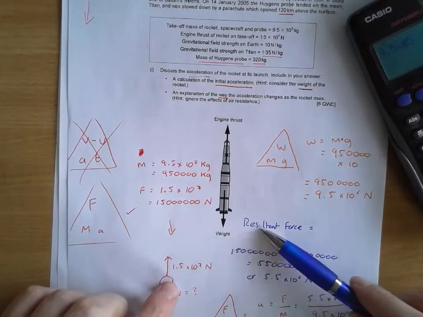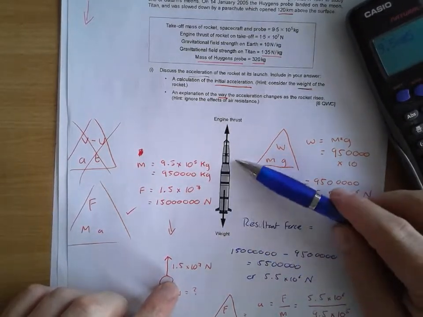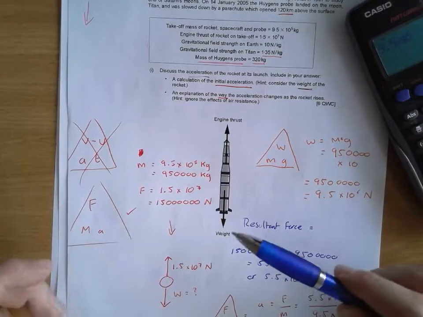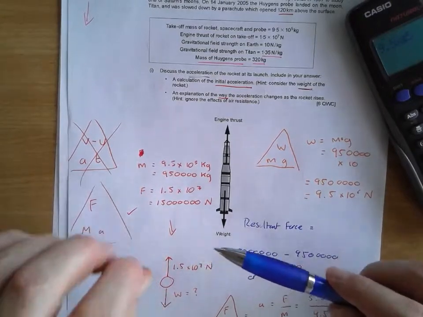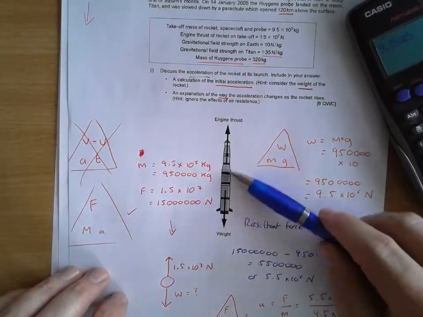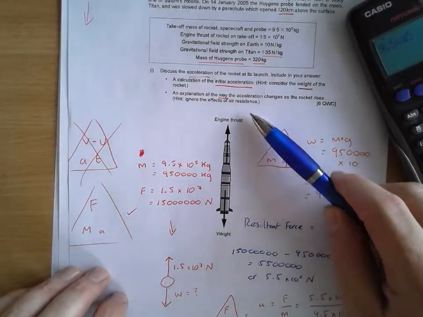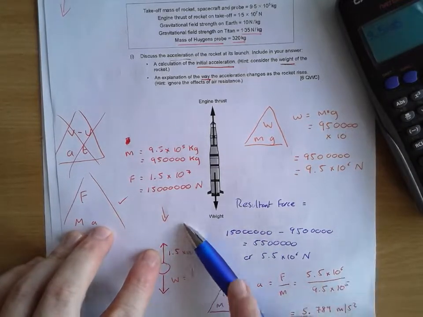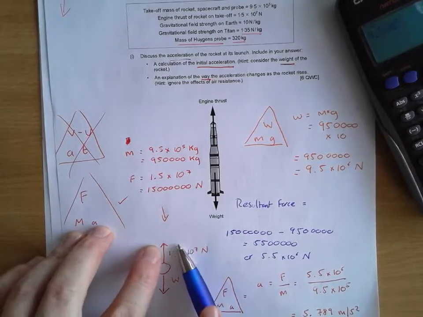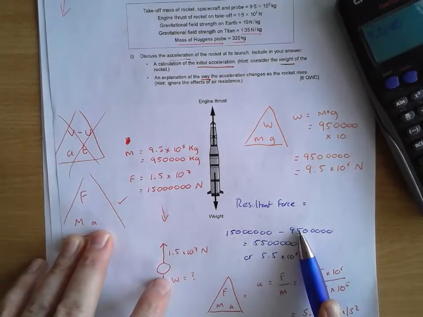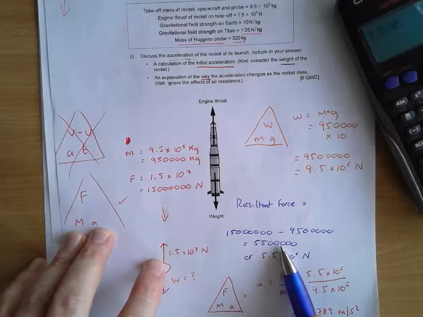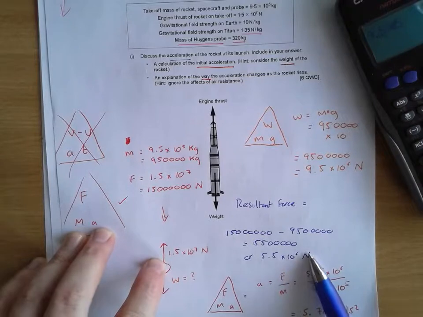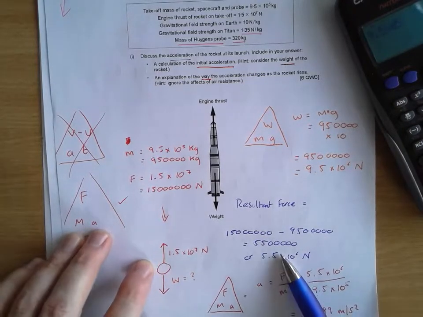But I need a resultant force. The resultant force is the big one, the little one taken away from the big one, because I need to calculate that little force that's making it accelerate up. So I need to take the big one, the arrow going up, because it's going up, it's always going to be bigger. I need to take the little one from the big one there, which is 5.5 times 10 to the power 6. I might have added too many zeros on there, what I was saying. But that is now my resultant force.